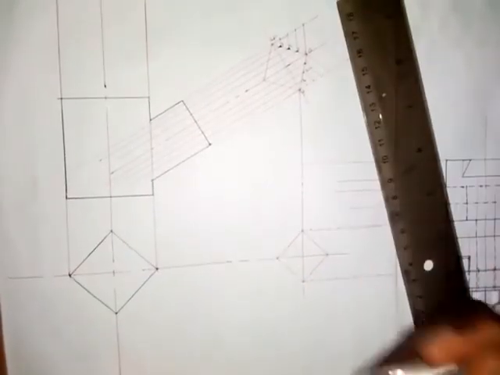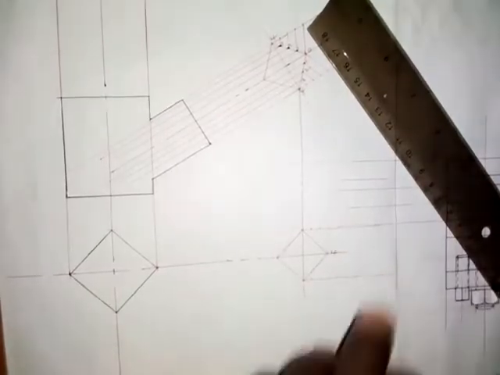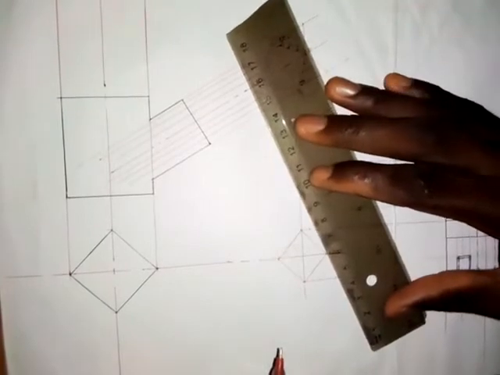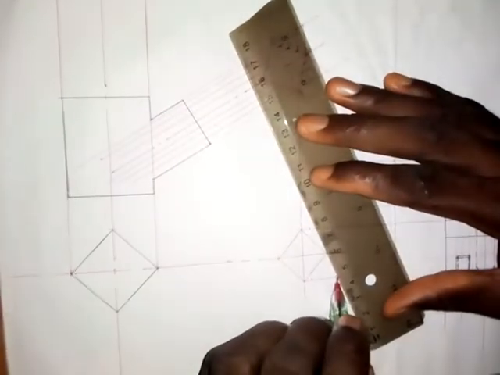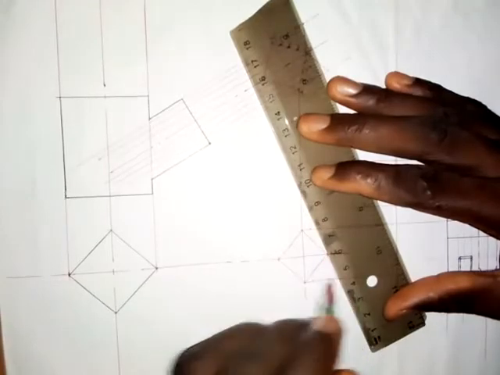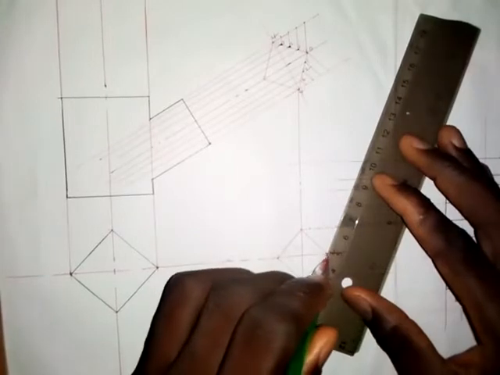So I'll join the last one. So this will be point 4 now, it will not be 0. So you have to alternate the numbering. So you join the last one with 0.4. Here it is. So here also I'll join the last one with 0.4.